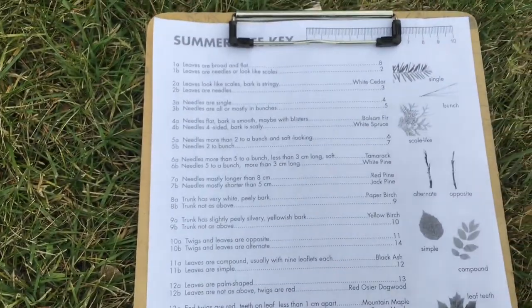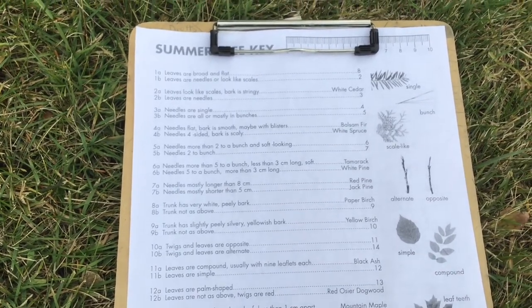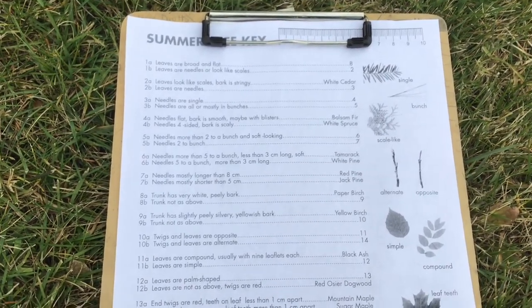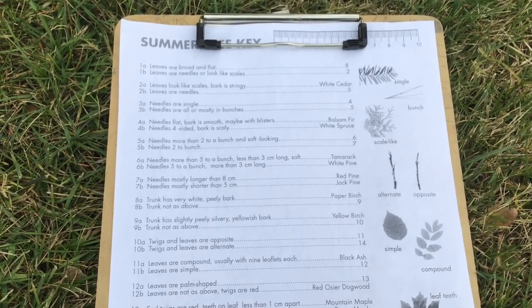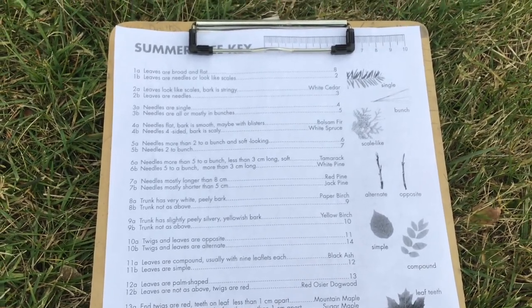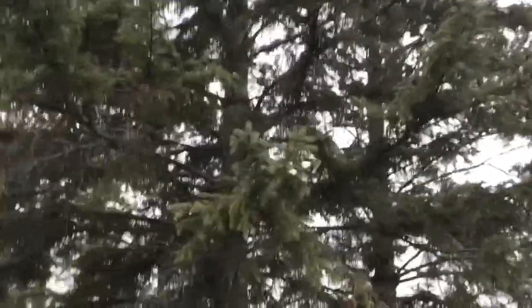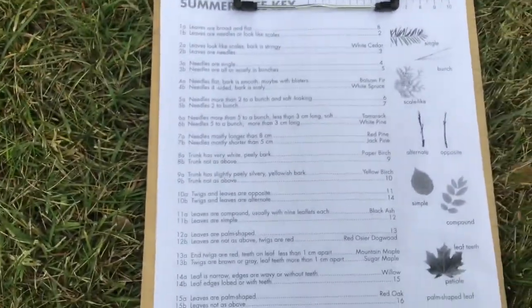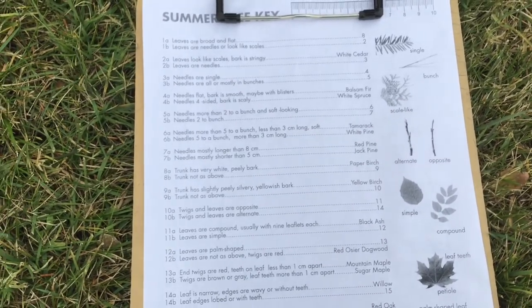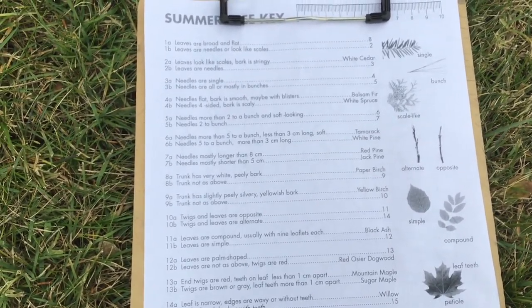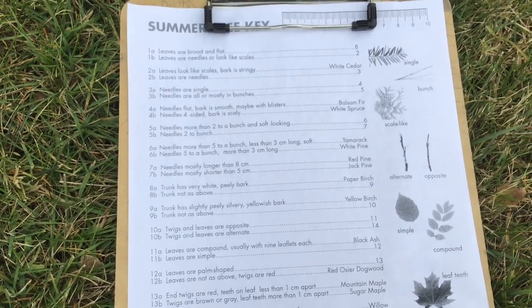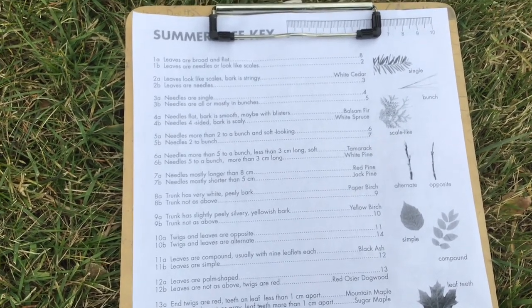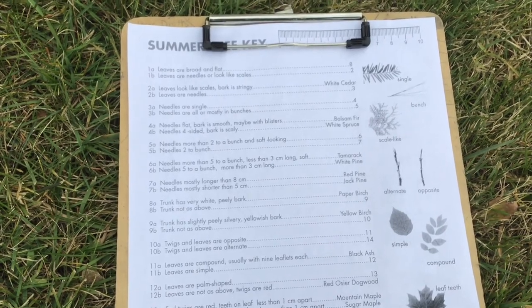Now, leaves look like scales, bark is stringy, or leaves are needles. Once again, my leaves are needles. So I'm gonna go back down. Needles are single or needles are in bunches. If I don't know what it means by that, I can look on the right side and it's got pictures. Single, bunches. These needles look like the single ones. They're single. So then if they're single, I go to 4. So needles flat, bark is smooth, maybe with blisters, or needles are 4-sided and bark is scaly.